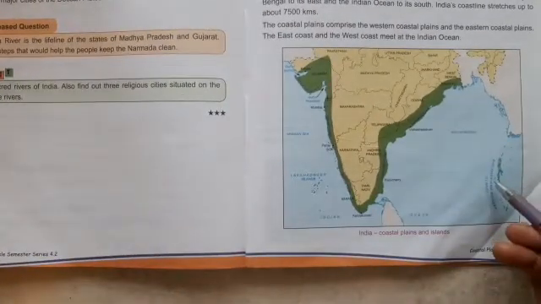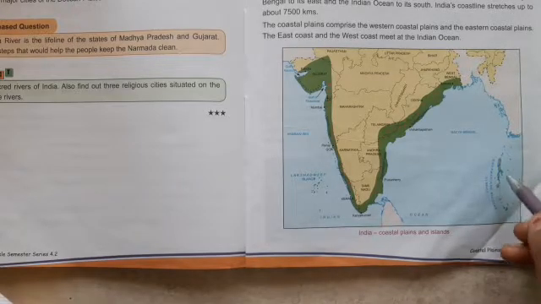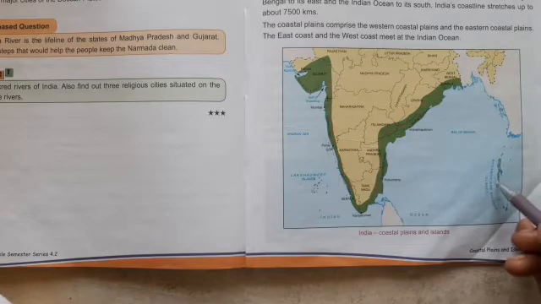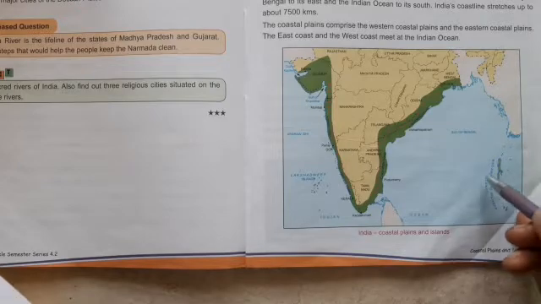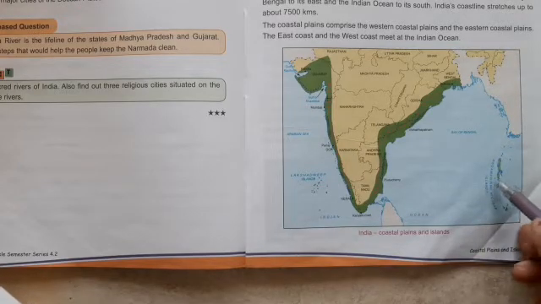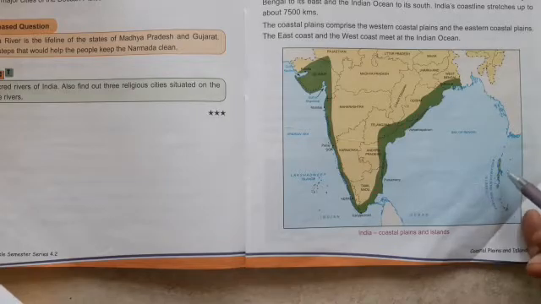See kids, here in Andaman and Nicobar Islands, Kalapani, the Cellular Jail, is there. Many famous Indian freedom fighters were jailed here. Okay, now turn the page.